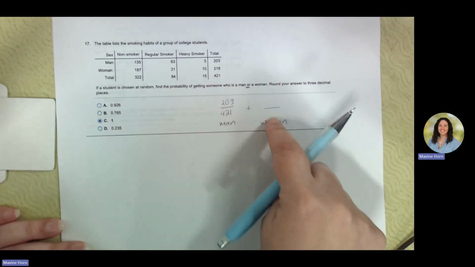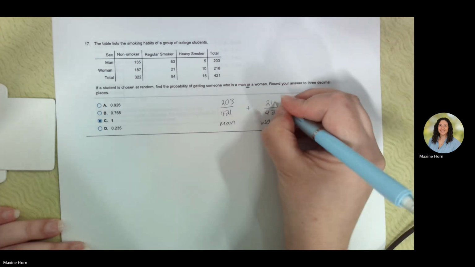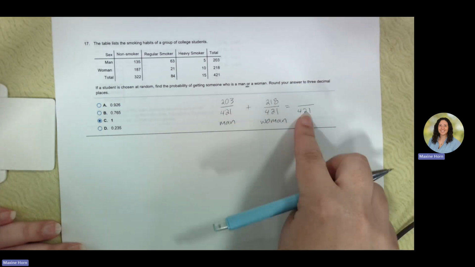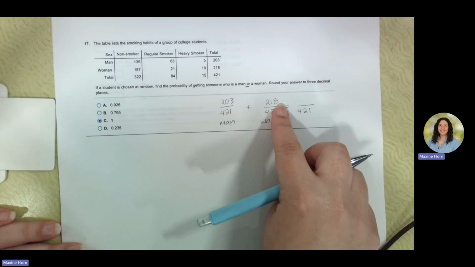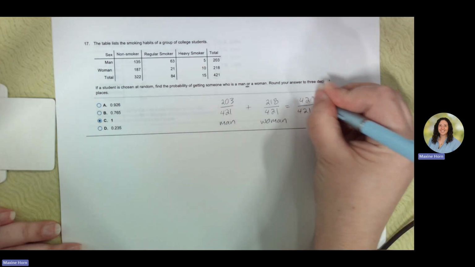Now we're going to find the probability that somebody is a woman. So again, our denominator is the total number of people that we had, 421. And out of those, how many of them were women? 218. Okay, and we're going to take these fractions and add them together. I have a common denominator of 421, so it can stay the same, and I'm going to add across the top. When I add those two together, I get 421 out of 421, and if I plug that into the calculator, it gives me 1. So that's the long way.